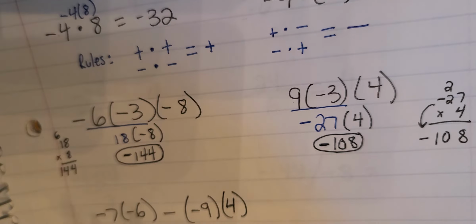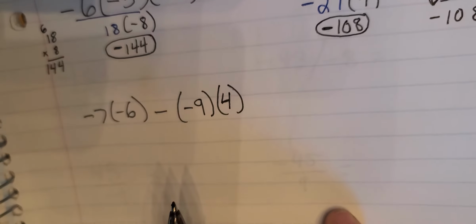All right, now the last one we're going to do today does have order of operations. We actually threw in some subtraction here. My little gift to you to kind of extend this a little bit. So I'm going to do this in two pieces. I have a negative 7 and a negative 6. A negative times a negative is a positive. I'm not going to write the positive. I don't need to. 7 times 6 is 42.